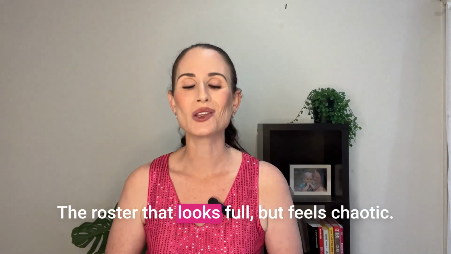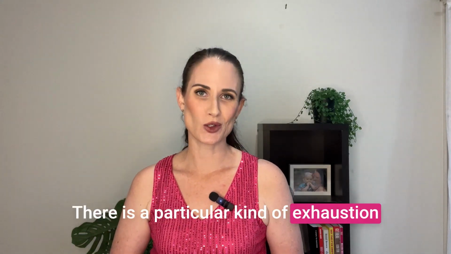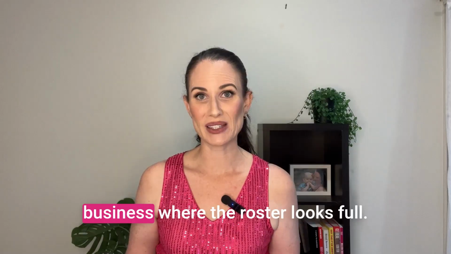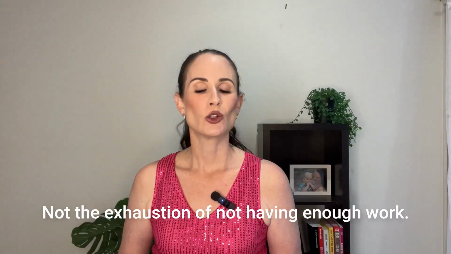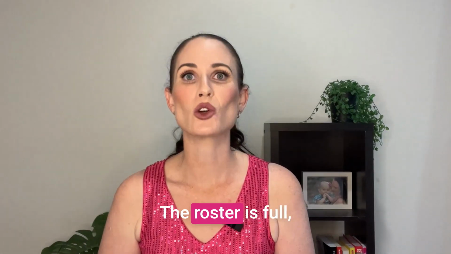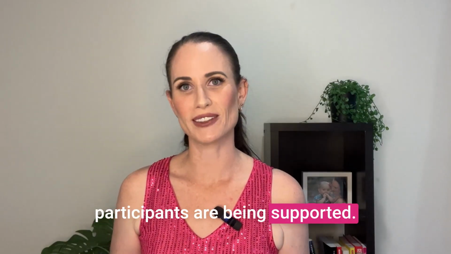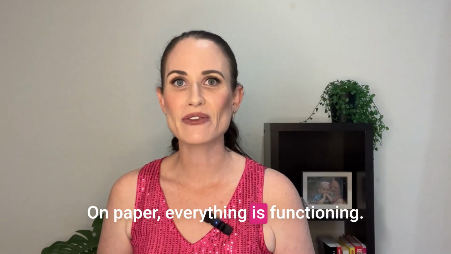The roster that looks full but feels chaotic. There is a particular kind of exhaustion that comes from running an NDIS business where the roster looks full. Not the exhaustion of not having enough work. The opposite. The roster is full. Shifts are covered. Participants are being supported. On paper, everything is functioning.